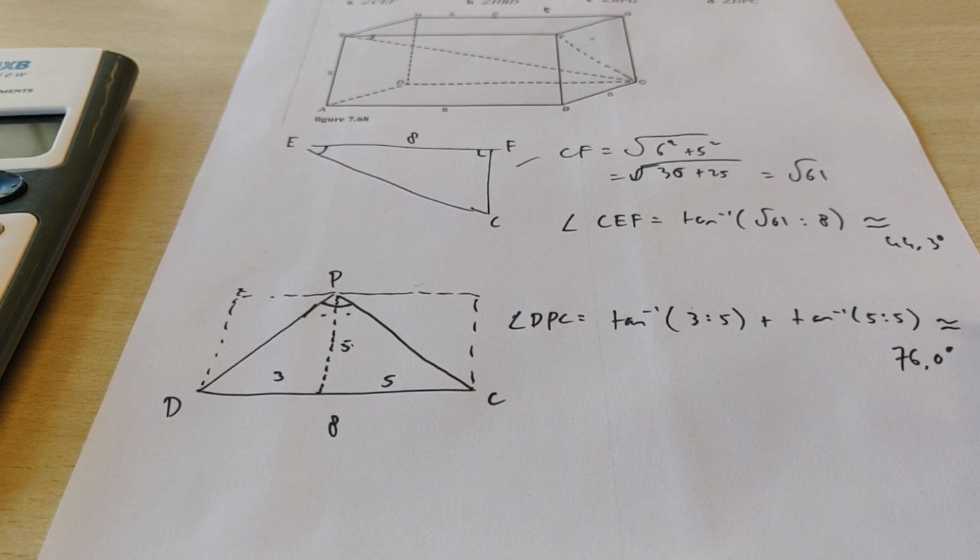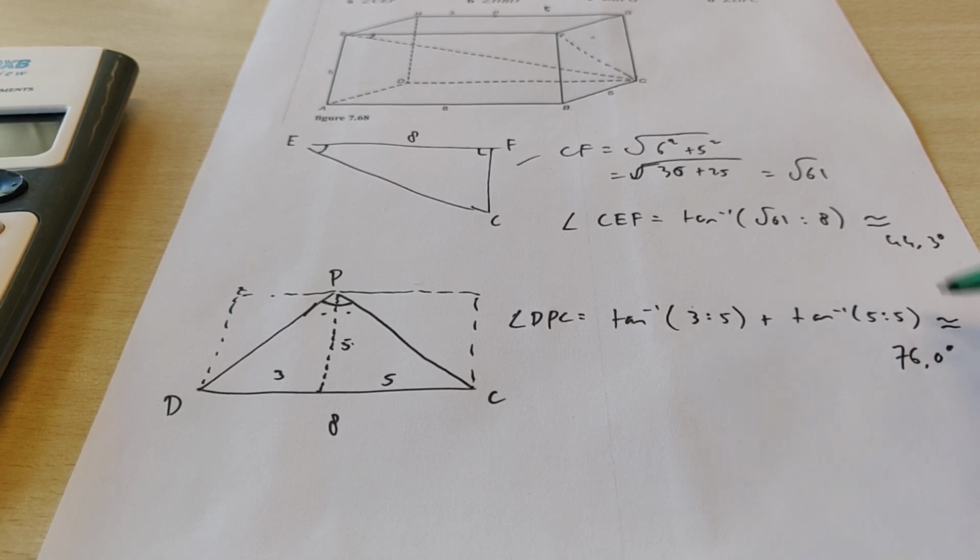Now, I do see that in the book they did something completely different, but this is the easiest way, I think.